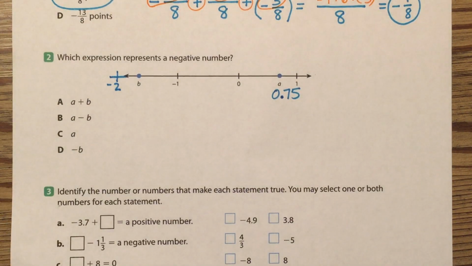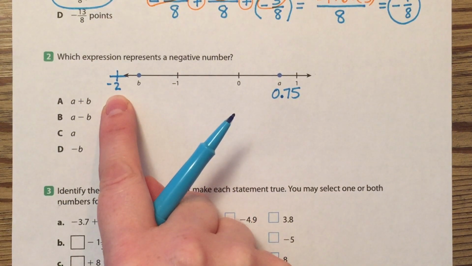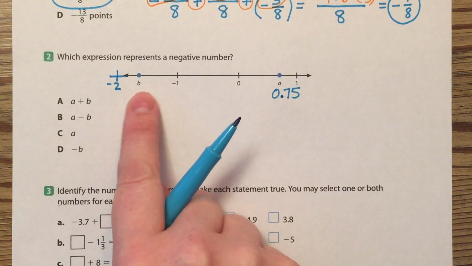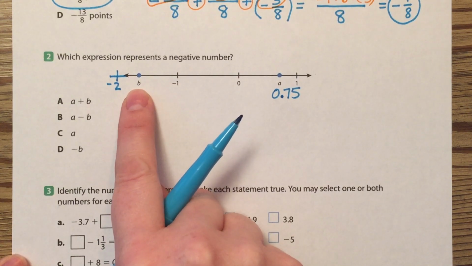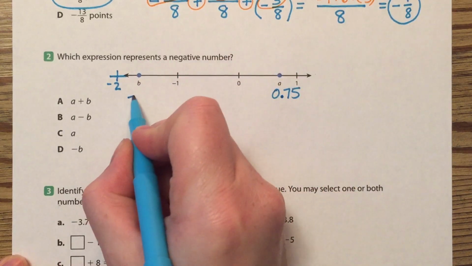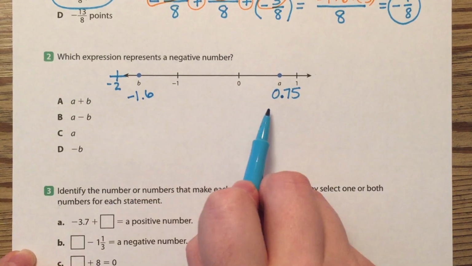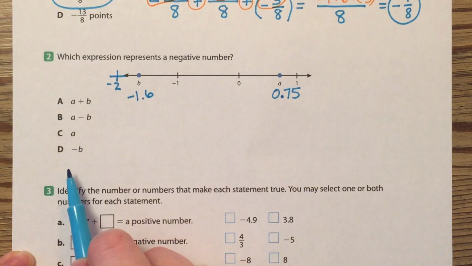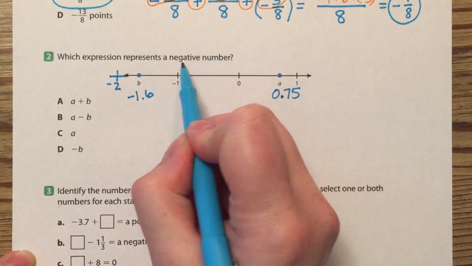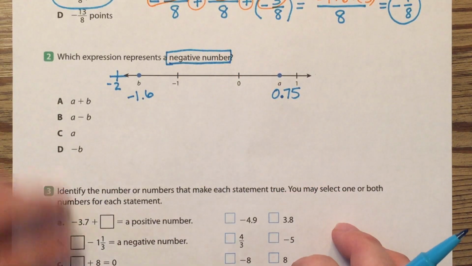I know that B, if I were to extend this out, this would be about -2. I know that B would be a number in between -1 and -2. So if I had to make an approximation for B, it would maybe be somewhere like -1.6. I'm going to use those two numbers to approximate A and B and to select my correct answer. Again, I want to know which expression represents a negative number.